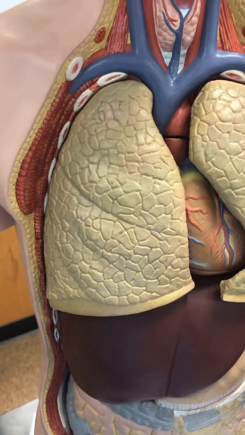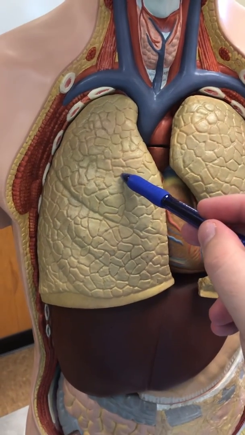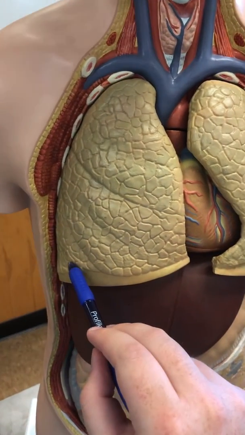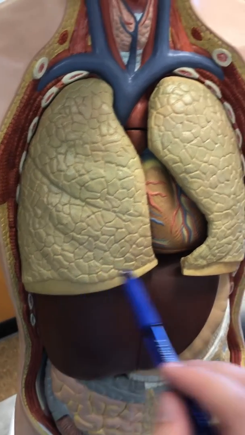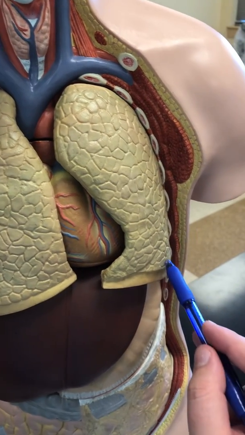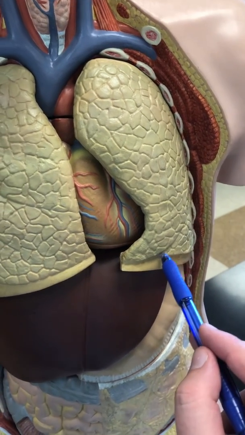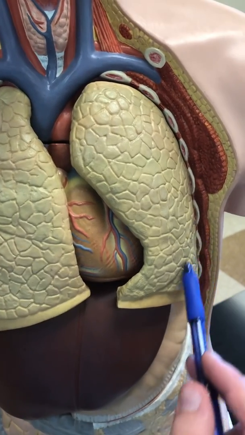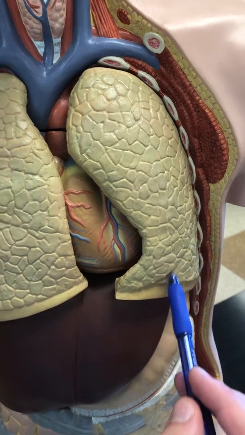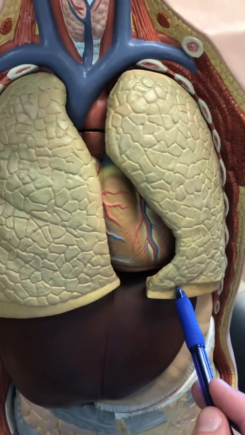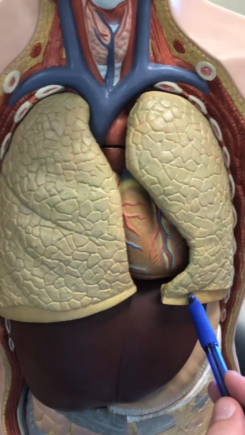So each lobe is very easily named. We have the superior, the middle, and inferior right lobe, and then the superior and inferior left lobe. On the left side, we have one fissure. It's called the oblique fissure because it's at an oblique angle. So this is the left oblique fissure. Make sure to put whether it's the left or right side on the test.